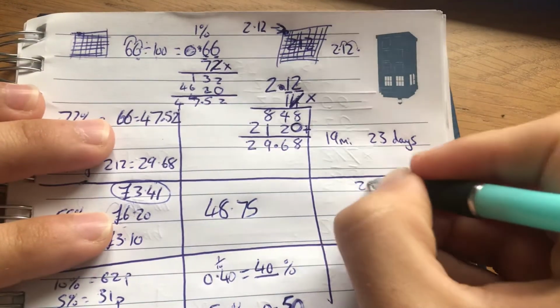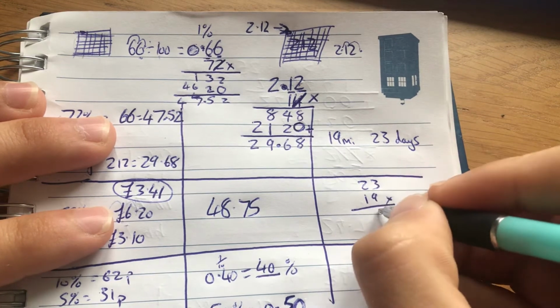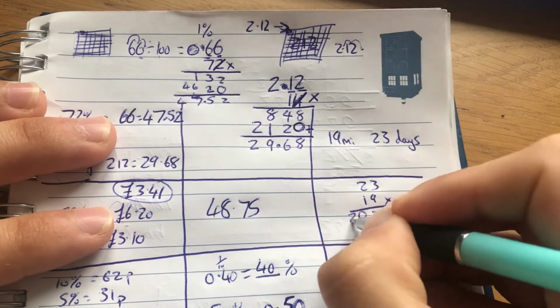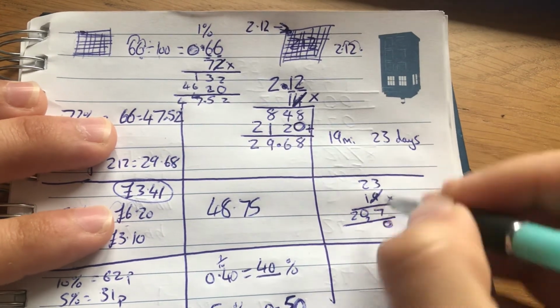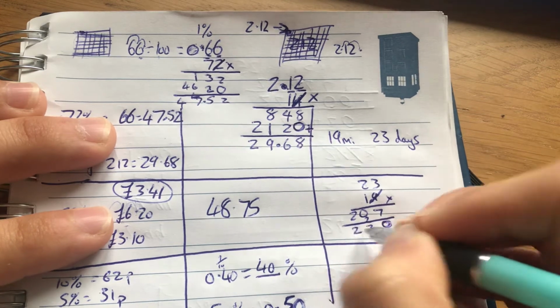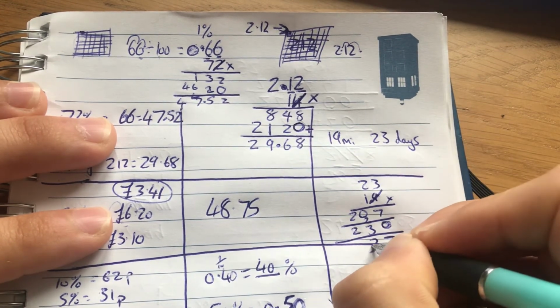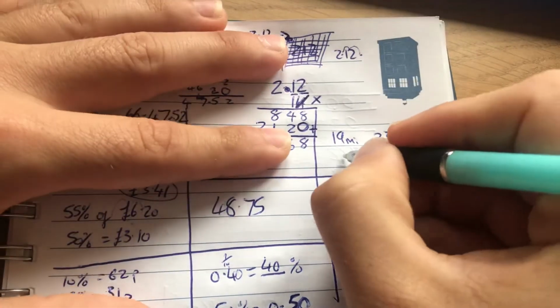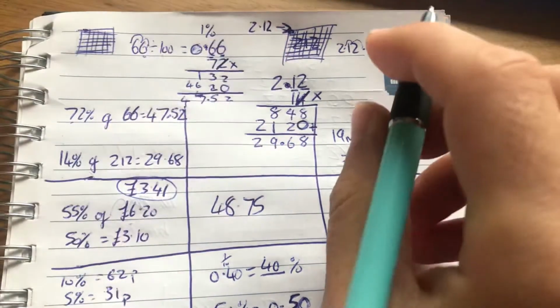So 23 times 19. 9 times 3, 9, 18, 27. 2 times 9 is 18, 19, 20. There's a lot of long multiplication today. 3 times 1 is 3, 2 times 1 is 2. Add them up, 7. Oh, I've gone on the line. 3, 4. 437. So, that means he runs 437 miles. But that's only part of the question.